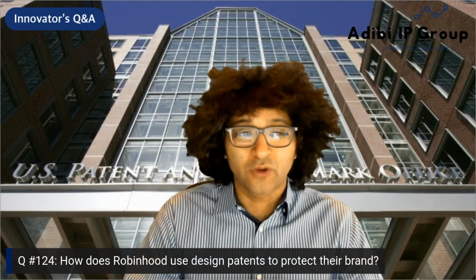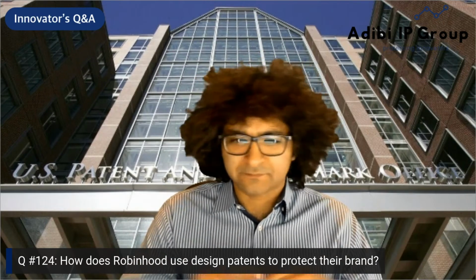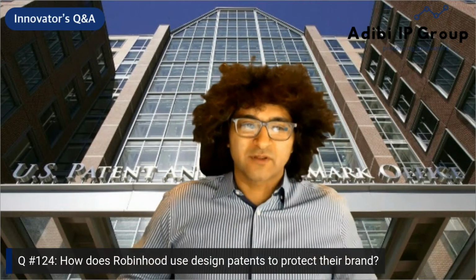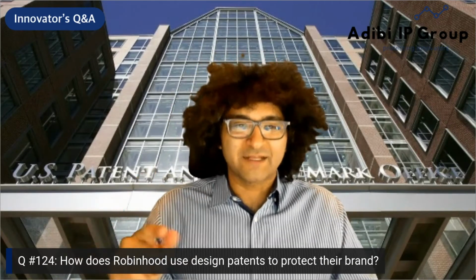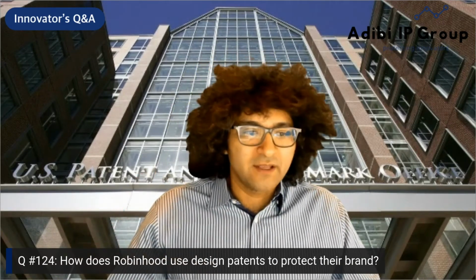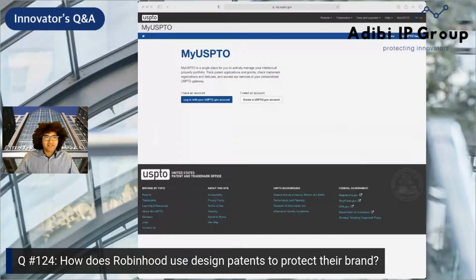Really, really cool content and relevant because I know a lot of you guys are developers. A lot of you guys are putting out mobile apps. And so this is a way to use design patents to protect your mobile apps. So let's get started. And again, what I show you here, you can use when you're doing your own research and your own investigation.